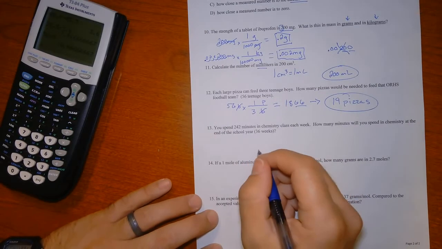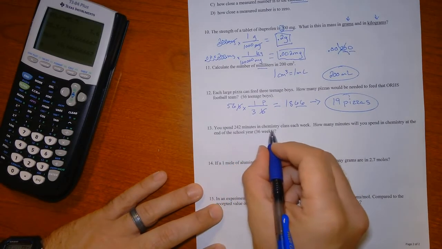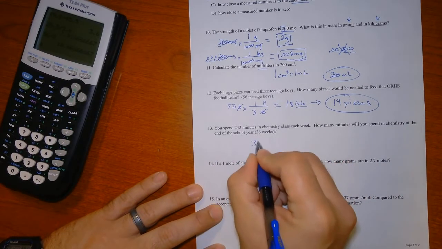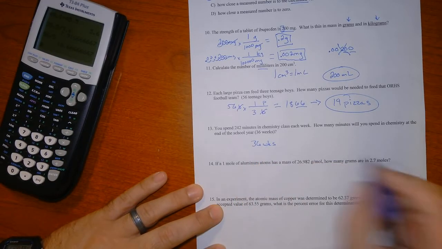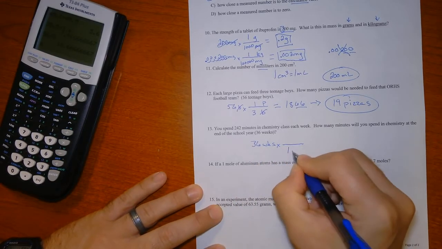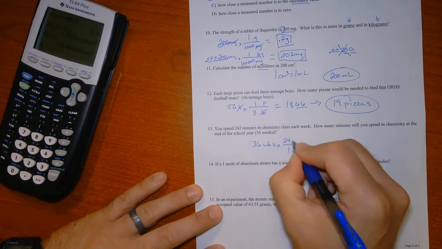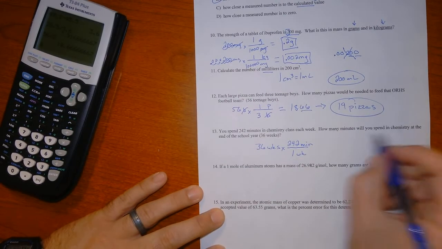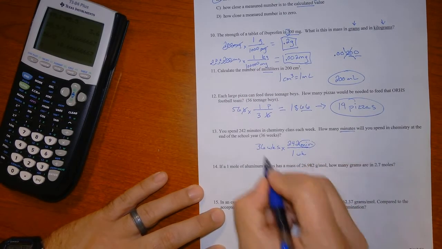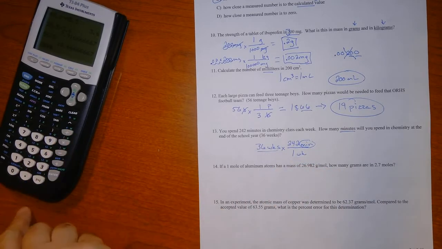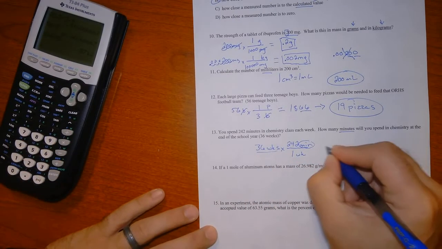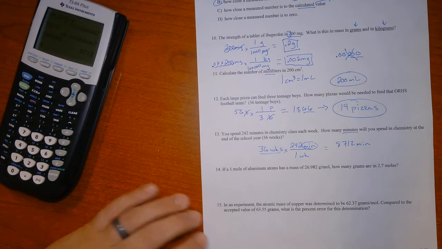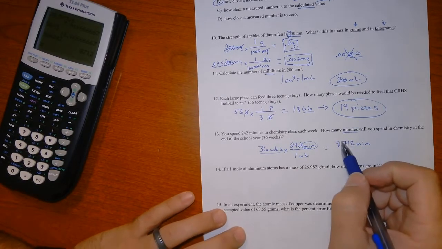13. You spend 242 minutes in chemistry class each week. How many minutes will you spend in chemistry at the end of the school year if the given is 36 weeks? Well, in every 1 week, I spend 242 minutes. How many minutes? So I want to end in minutes, so I'm done converting. So if I take 36 times 242, I get 8,712 minutes.